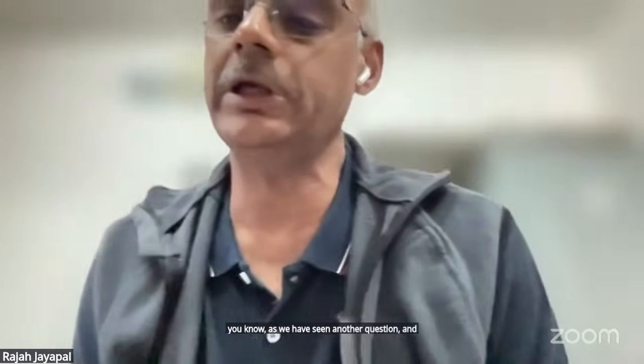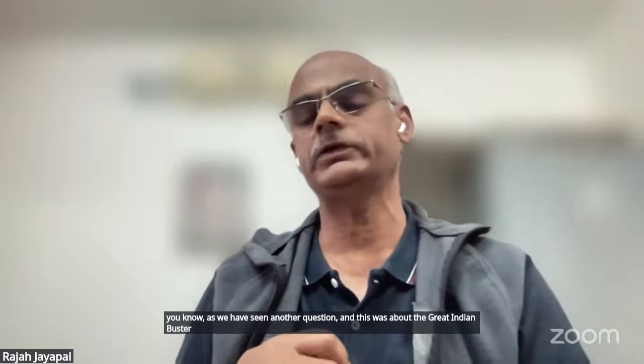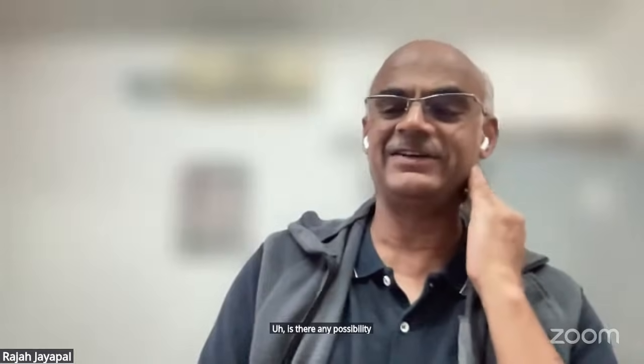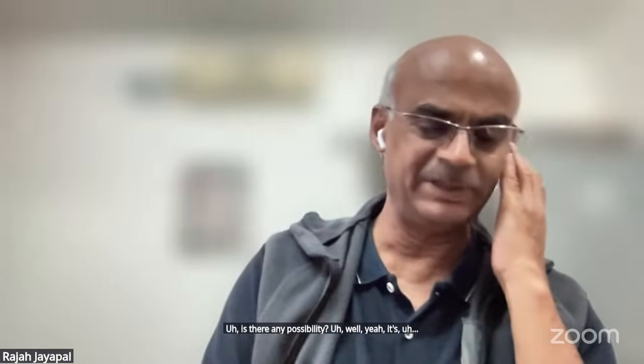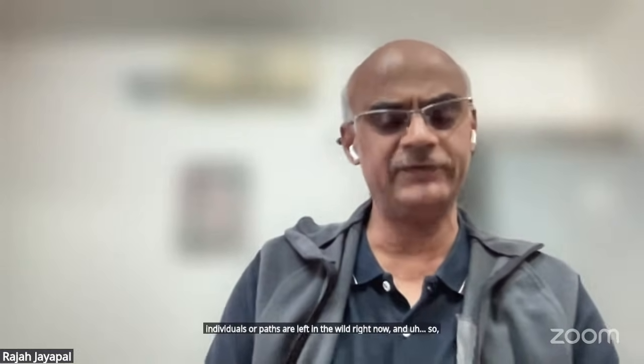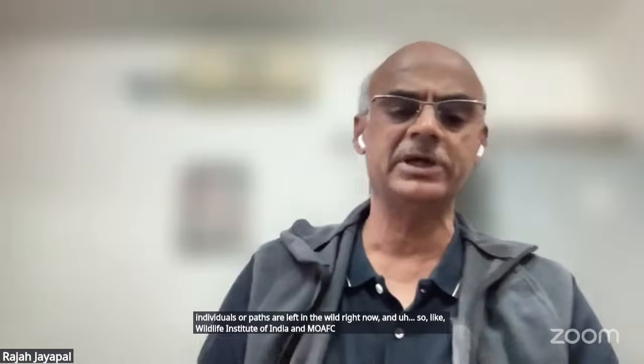As we have seen, another question was about the Great Indian Bustard and what we are doing to recover the population. Is there any possibility? Well, we are keeping our fingers crossed. 130 or 140 individuals are left in the wild right now. Wildlife Institute of India and MoEFCC have set up a captive breeding center in Rajasthan, in Desert National Park. I think they have a long-term plan to breed the individuals in captivity and release them.